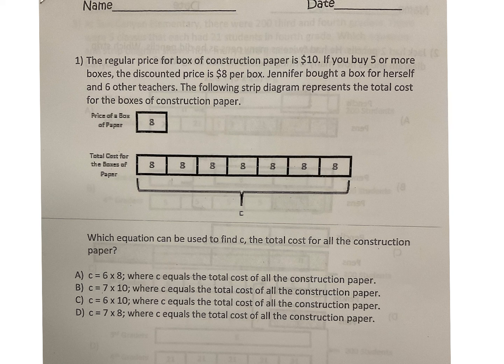Okay, the regular price for a box of construction paper is $10. So we're going to circle $10. If you buy 5 or more boxes, the discounted price is $8 per box. Jennifer bought a box for herself and 6 other teachers. The following strip diagram represents the total cost for the boxes of construction paper.